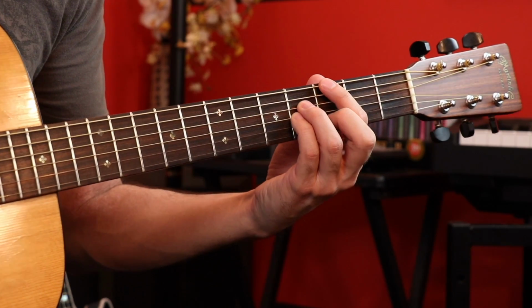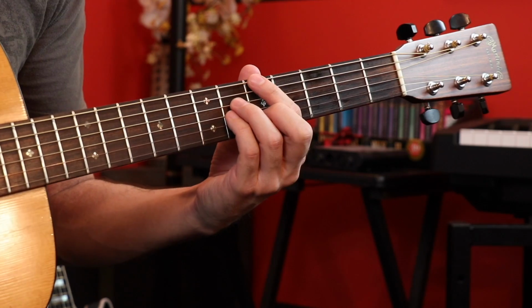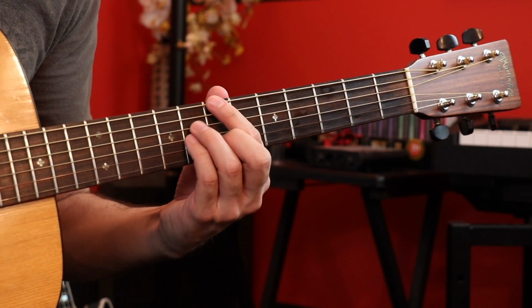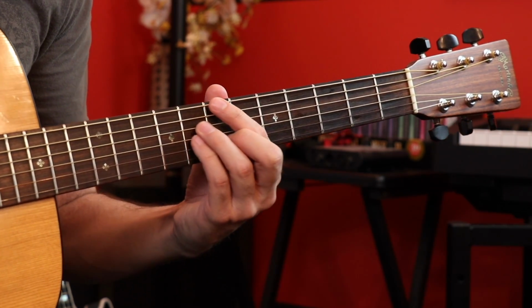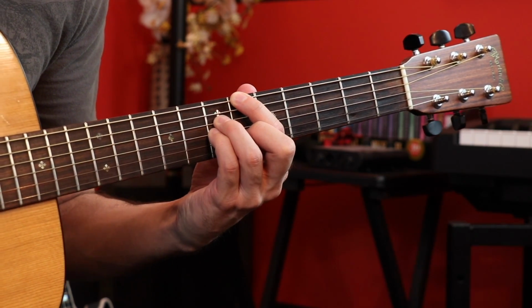All right, let's move that around a little bit. So we have G major 7. Move it up 2 frets, A major 7. 2 more frets, B major 7. If you move it back 1 fret, you have B flat major 7. So now you have 12 different major 7s you can do with the same form.